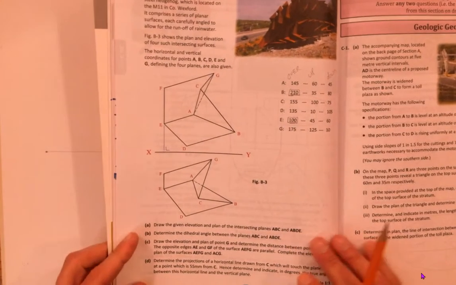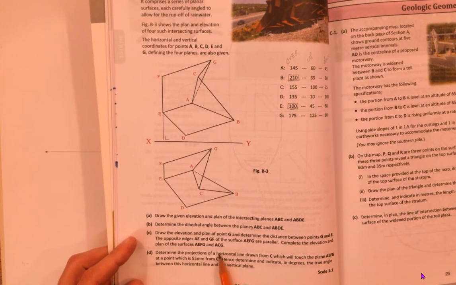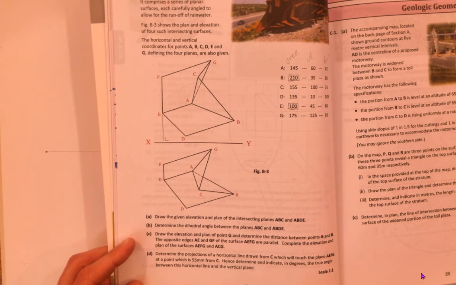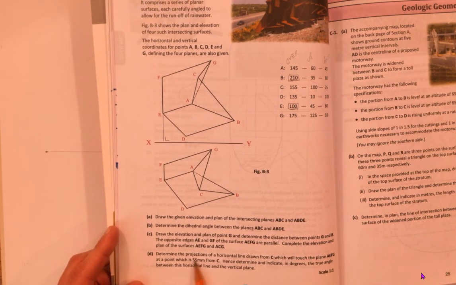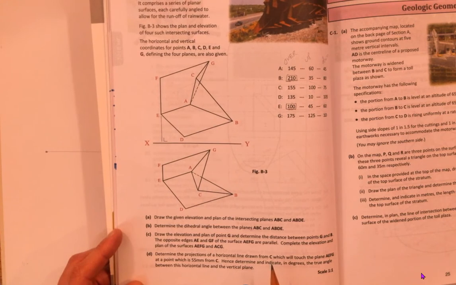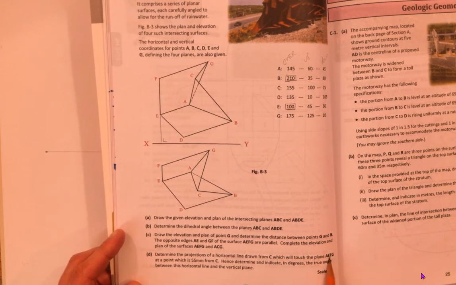Part D then, we have to determine the projections of a horizontal line drawn from C, which is going to touch the plane AEFG. You can break this down into pieces. In other words, if I can get a horizontal line touching plane AEFG, that's half the question done. Then I'll worry about the length of 55 centimetres. Hence, determine in degrees the true angle between the horizontal line and the plane. So as I said, if you're talking about distance between a line and a plane, or distance between a point and a plane, or length of a horizontal line in a plane, you're talking edge view of this plane.